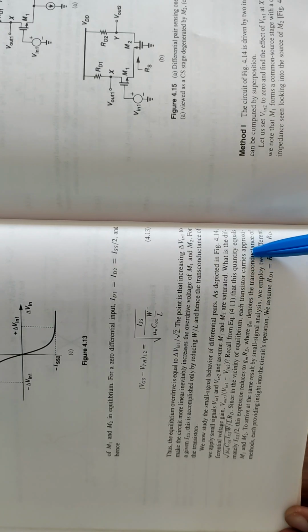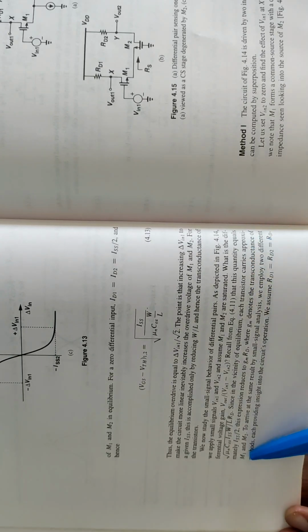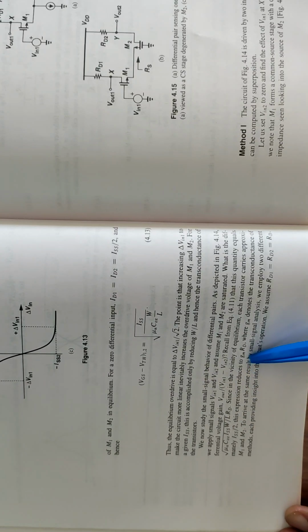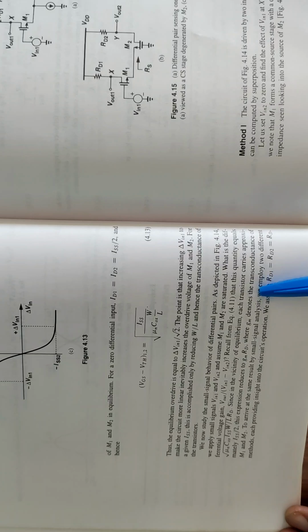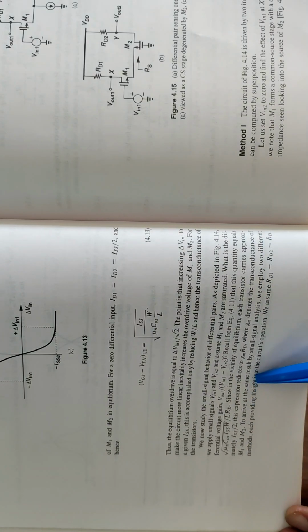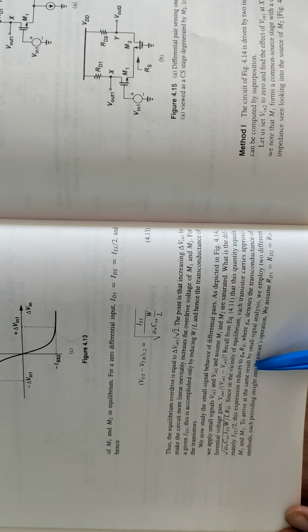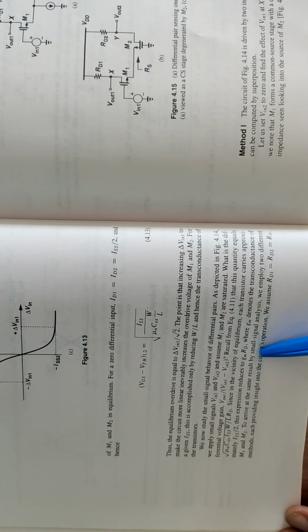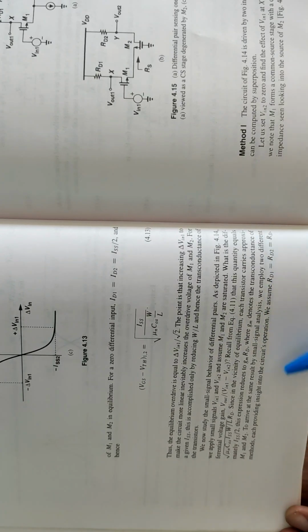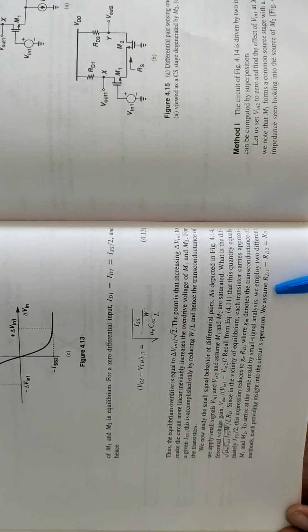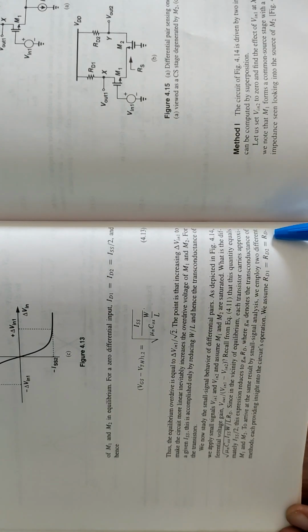each transistor carries approximately ISS/2. This expression reduces to gm RD, where gm denotes the transconductance of M1 and M2. To arrive at the same result by small signal analysis, we employ two different methods, each providing insight into the circuit's operation. We assume RD1 = RD2 = RD.